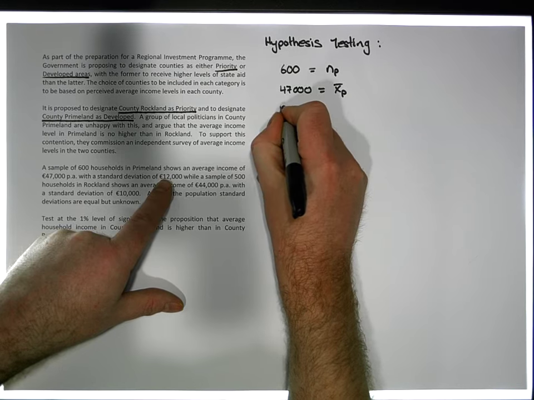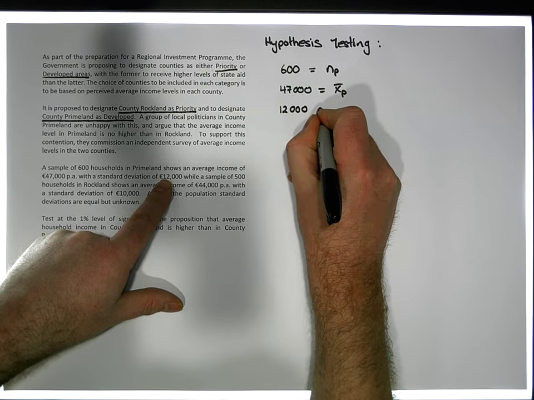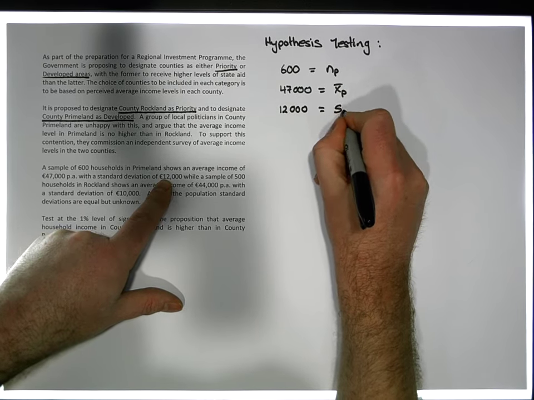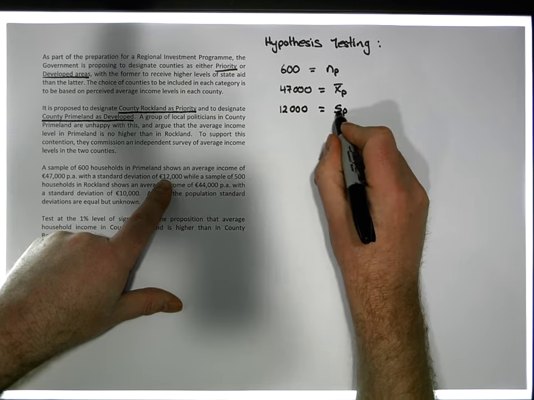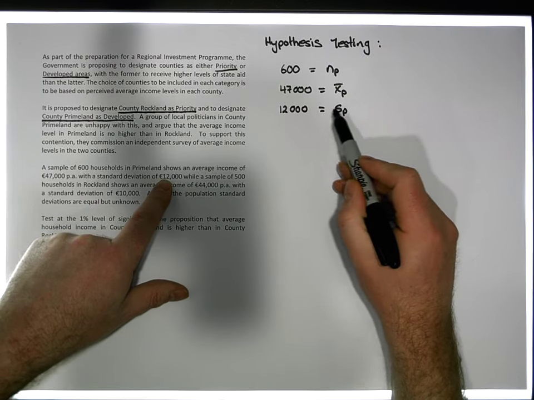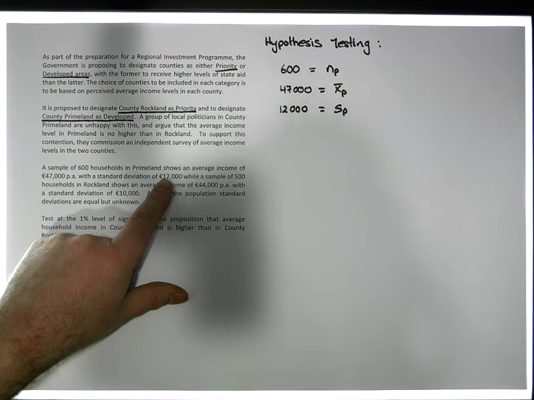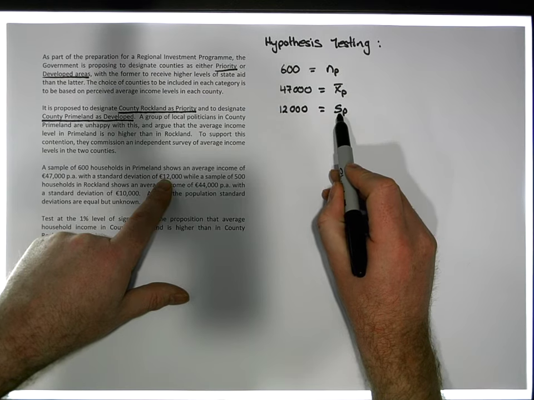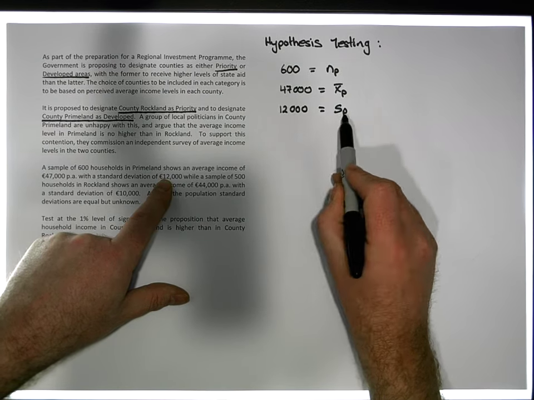In this case, we're going to assume that 12,000 euros is the standard deviation of the sample for Primeland. So that's S subscript P. Don't get this mixed up with the concept of pooled variance. This is S subscript P for the standard deviation of Primeland.